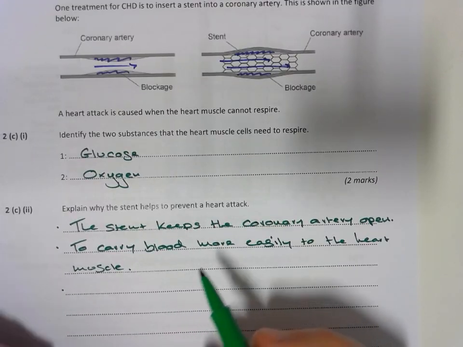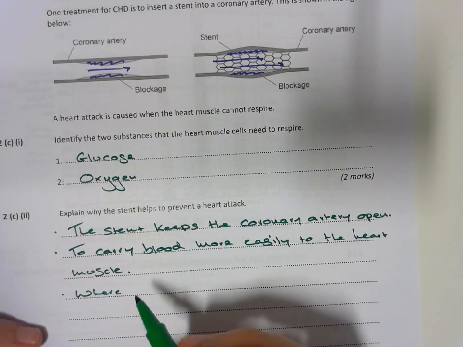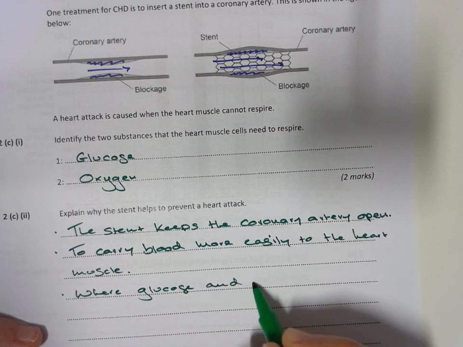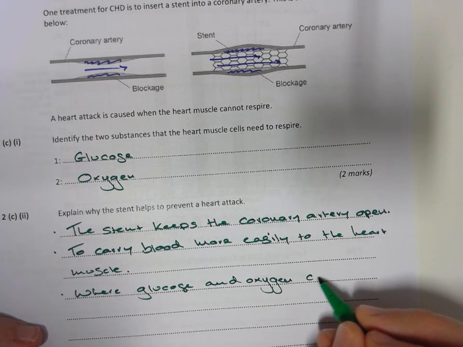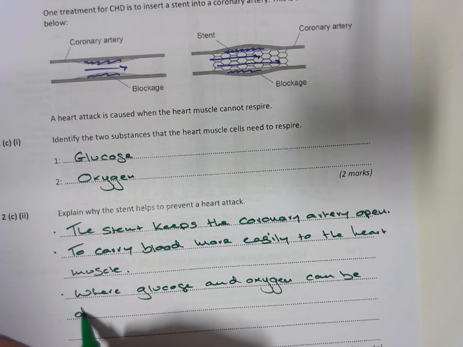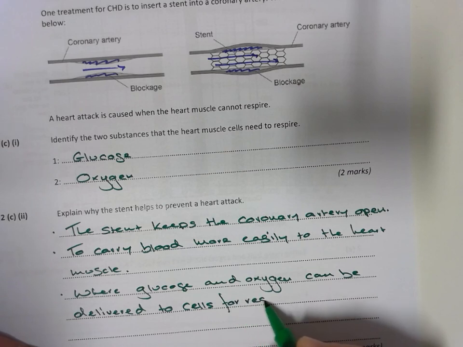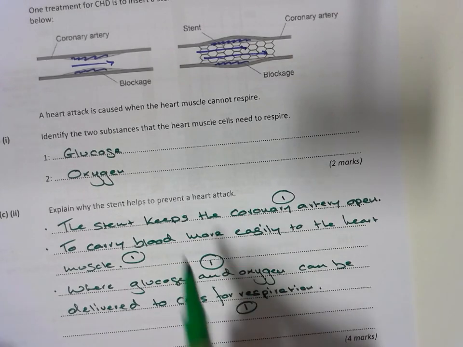And the third mark is for saying where glucose and oxygen can be delivered to cells for respiration. You'll get a mark for talking about glucose and oxygen, you'll get a mark for talking about respiration, and then obviously a mark for either of those, for both of those.